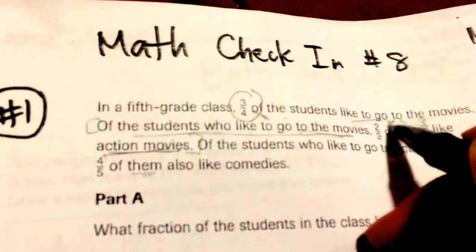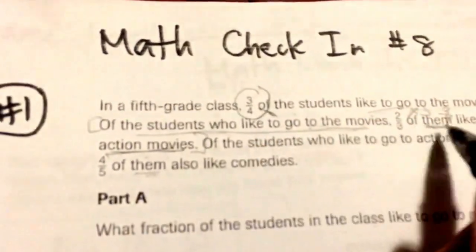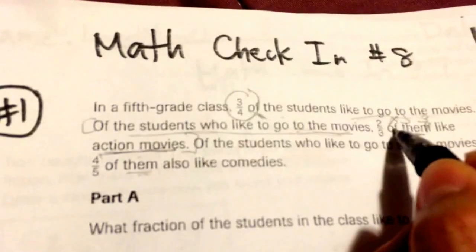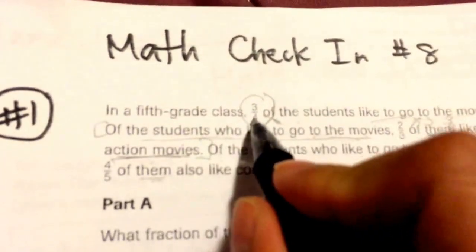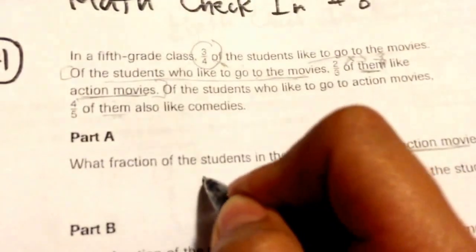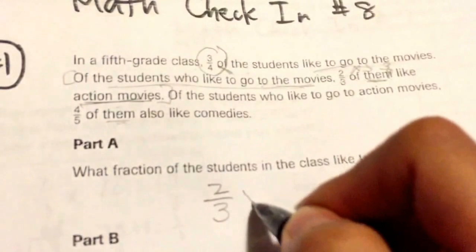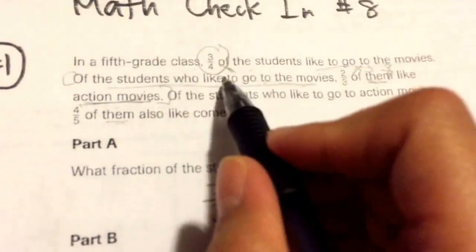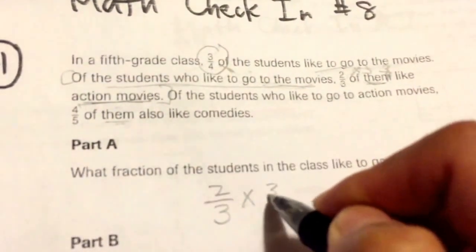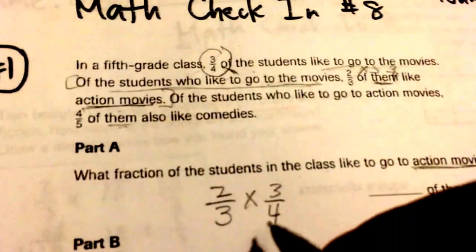Of means multiply. So for the first one, in order to find the action movies, 2/3 of those 3/4 that like to go to the movies like action movies. So you're going to do 2/3 of means multiply. Them is referring to the 3/4. Now once you solve this, you'll find the right answer.